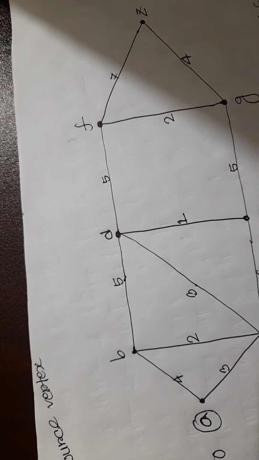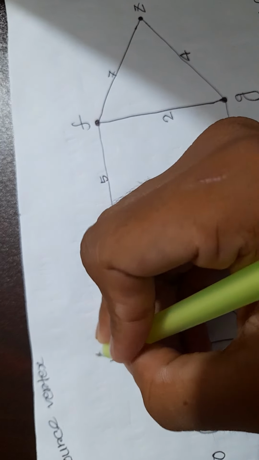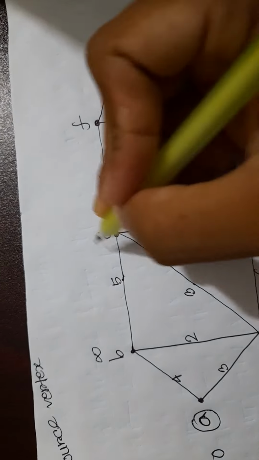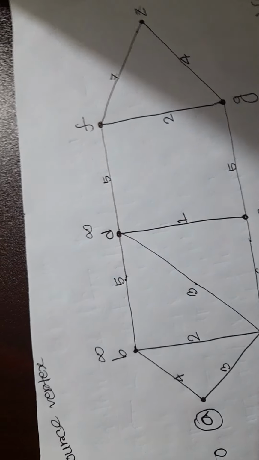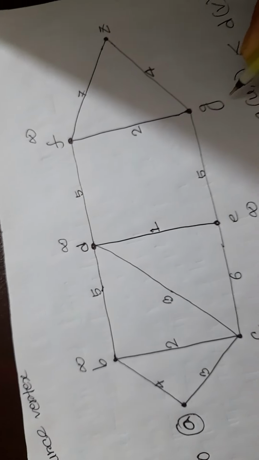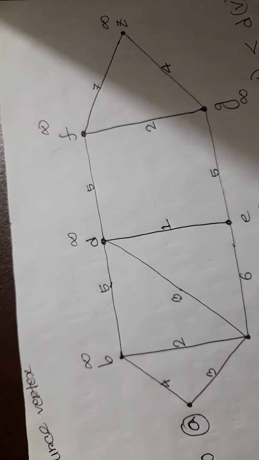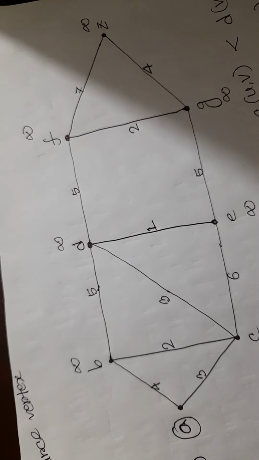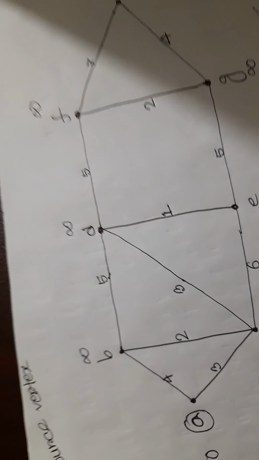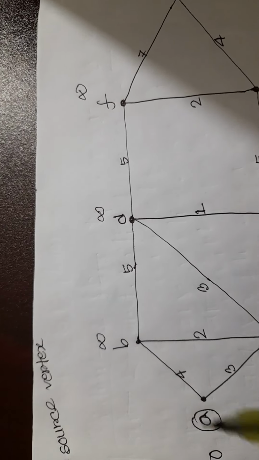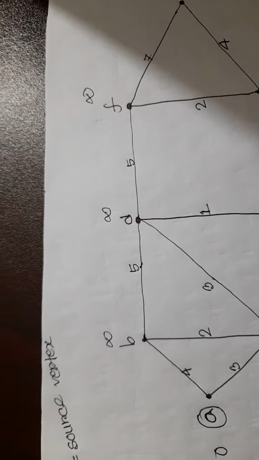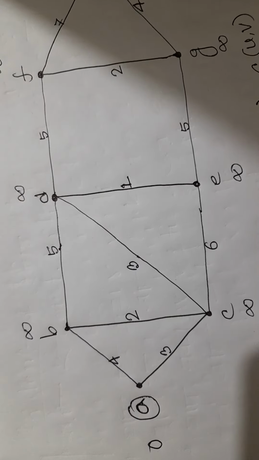All other vertices have distance infinity. Okay, then we can visit B and C.